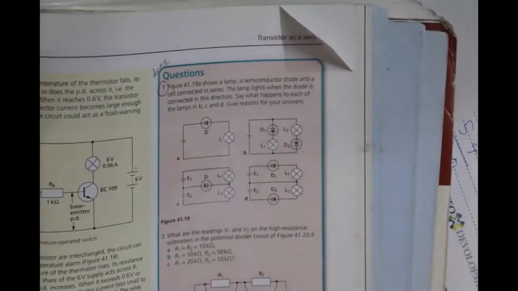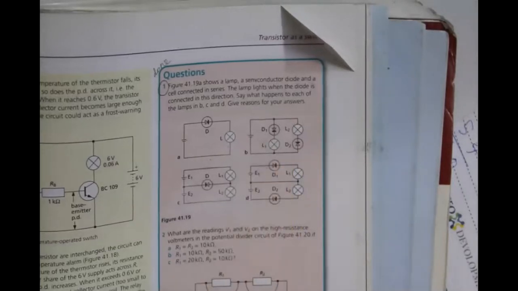Okay, so let's do B first. In B we have a battery, a diode, and lamps, right? So we know that this is the negative terminal, this is the positive terminal, right? Let's start with A first. No, A is already explained.